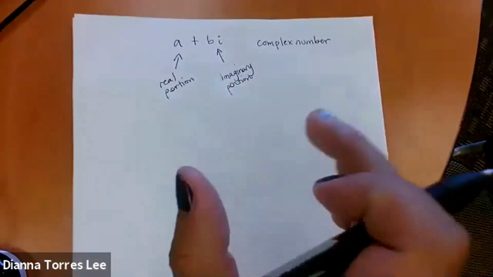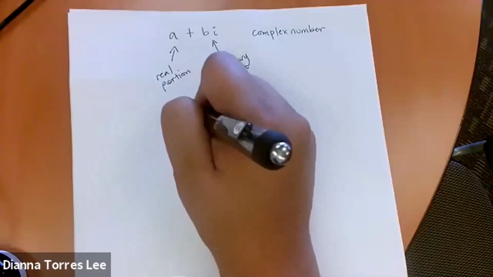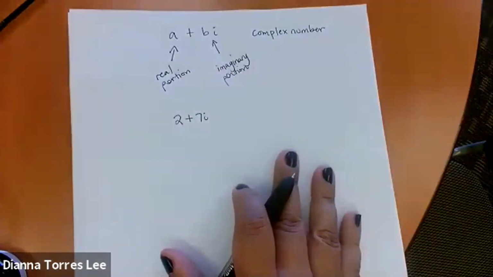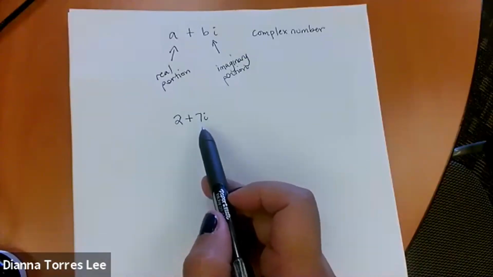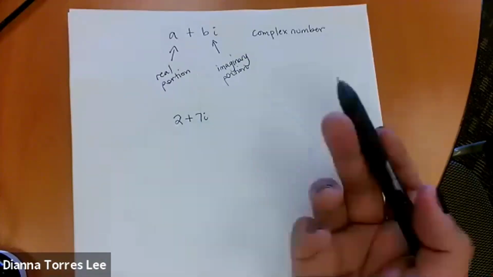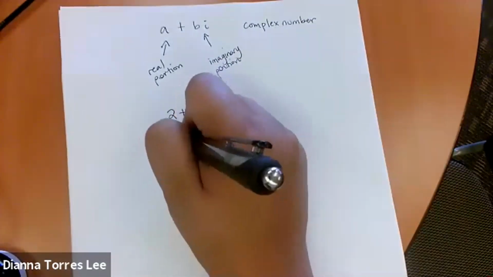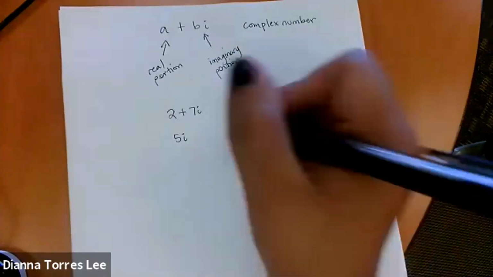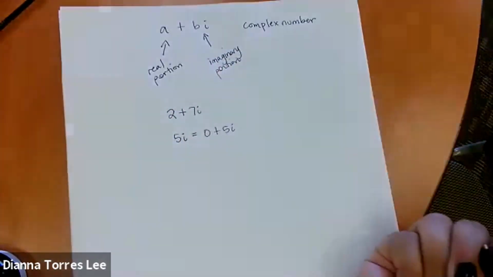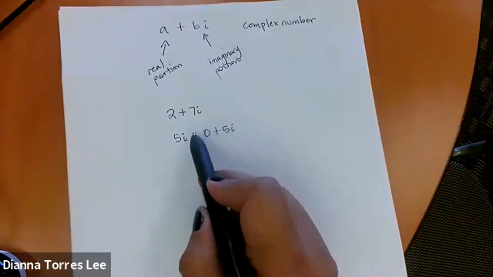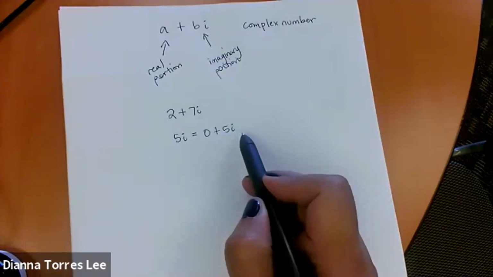So I can have a mixture of the two. So I could have a complex number like 2 plus 7i. This 2 is real and this 7i is not real. I can have a purely imaginary value, so I can have something like 5i. And 5i could also be written as 0 plus 5i, which means the real portion of my number is 0. The imaginary portion of my number is that 5i.